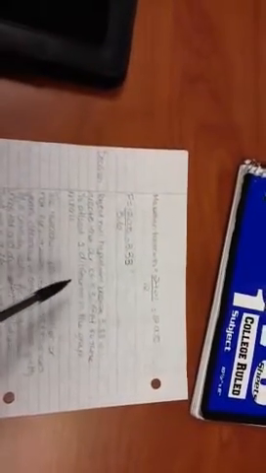So I decided to reject the null hypothesis because my F value was greater than my critical value. So that means there's at least one difference between the group means.